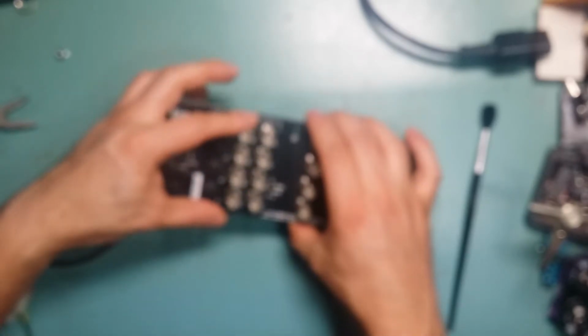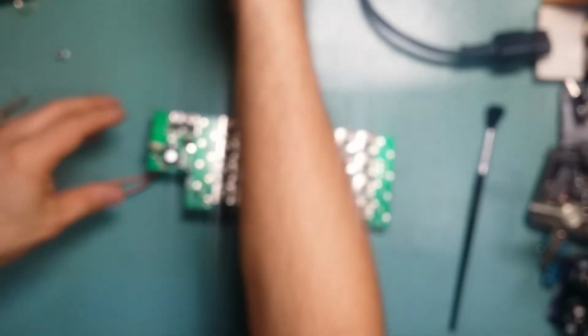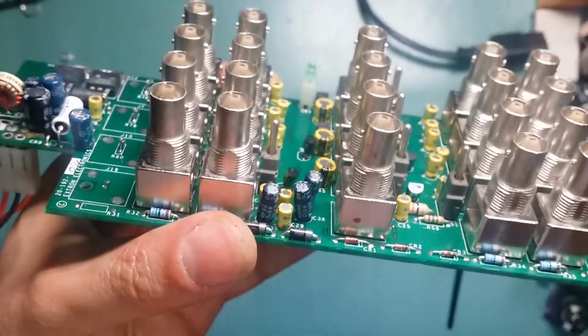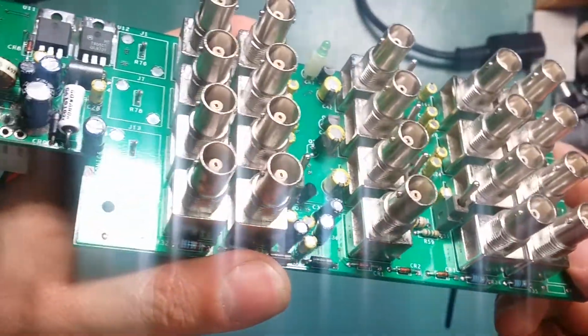Okay, so let's just take the front out as well. I've already opened this, obviously, because it was going to take time to go through all the pins of dismantling that. So what we got here. So the camera is glaring.